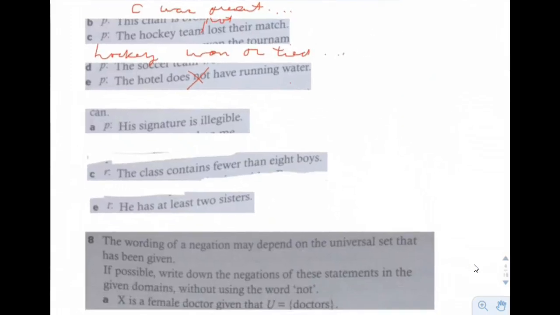His signature is illegible. Well, we could just be tricky here. We could take out ill, so now it's just legible. His signature is legible. The class contains fewer than 8 boys. Let's see, what if we put more than 8 boys? Now, we just need to be careful about the case of 8 boys. We want to include that too.